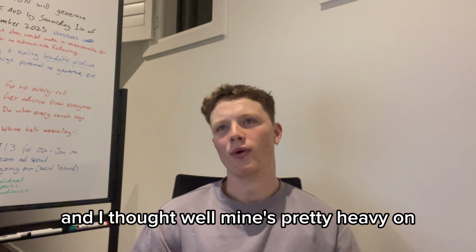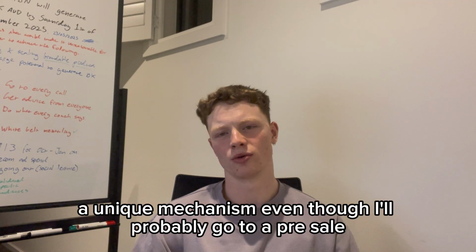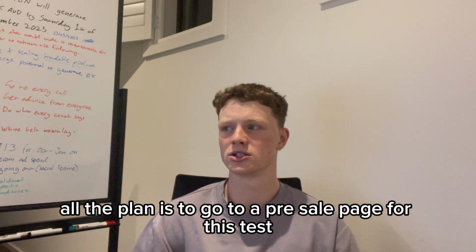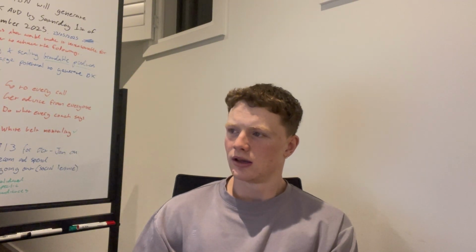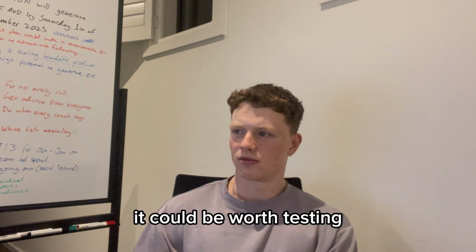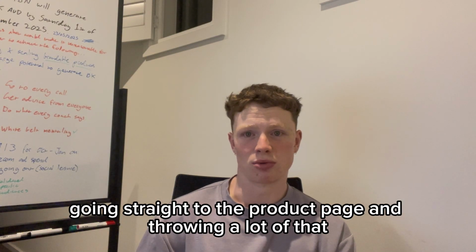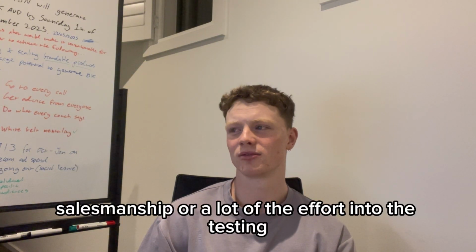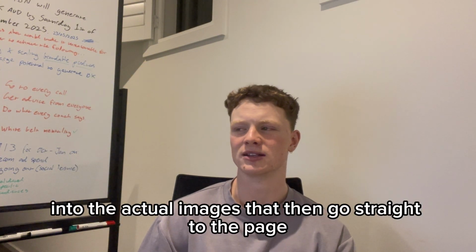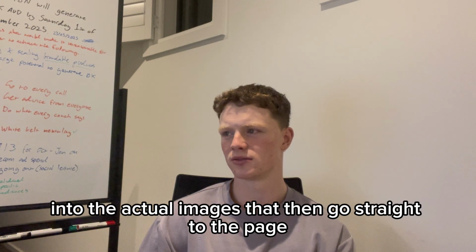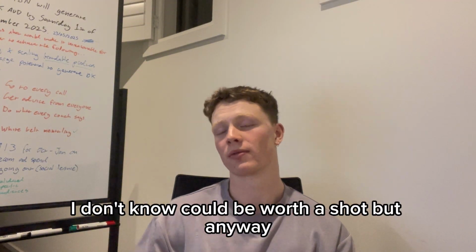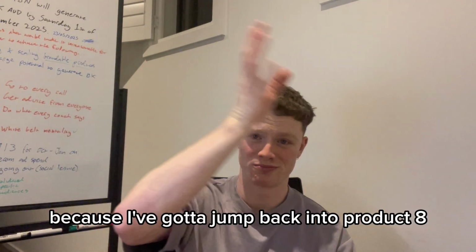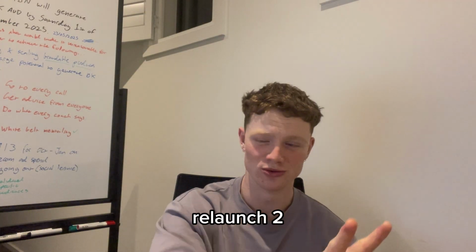And I thought, well, mine's pretty heavy on unique mechanism, even though the plan is to go to a pre-sale page for this test. It could be worth testing going straight to the product page and putting a lot of the salesmanship, or a lot of the effort, into the actual images that then go straight to the page. Could be worth a shot. But anyway, that's now going to be put aside because I've got to jump back into product 8, relaunch 2.